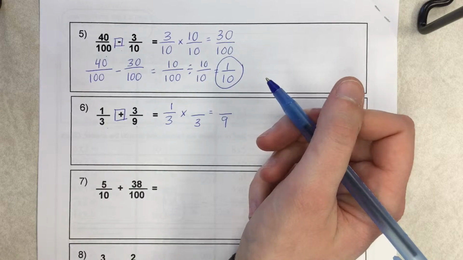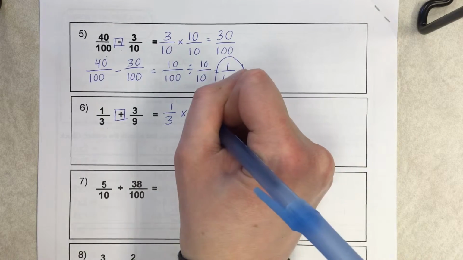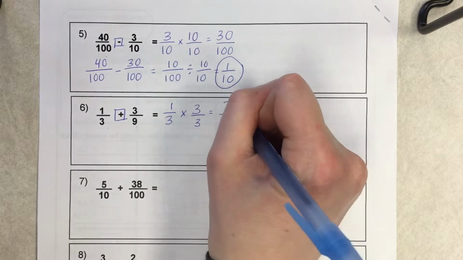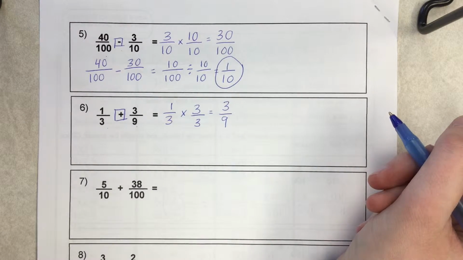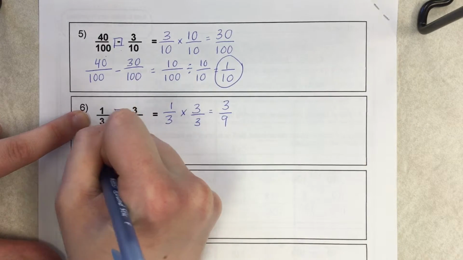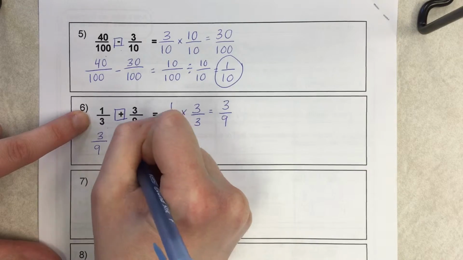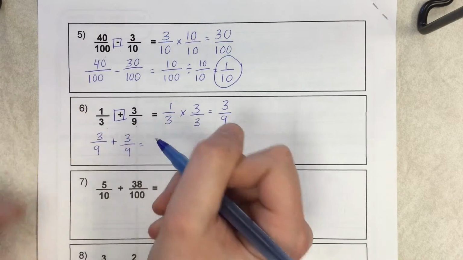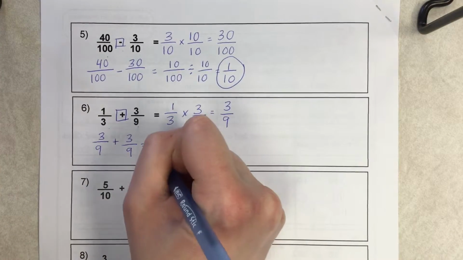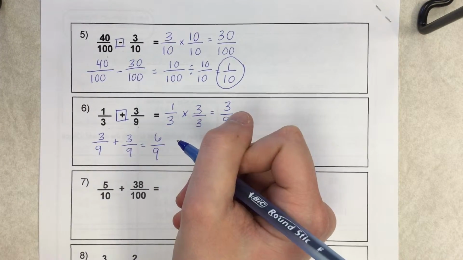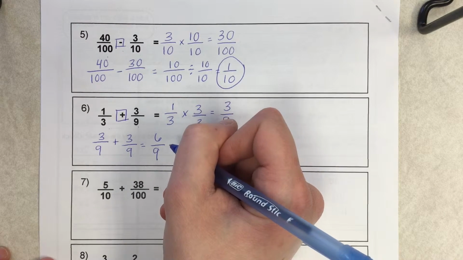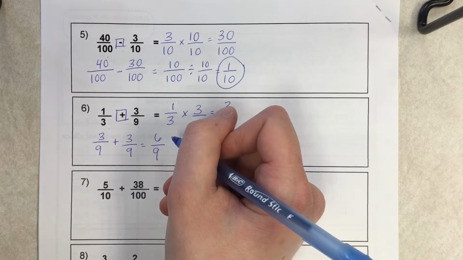To make an equivalent fraction, I have to multiply by a whole. So if there's a 3 in the denominator, there has to be a 3 in the numerator, and 1 times 3 equals 3. And I get an answer of 3/9. So 1/3 is what's changing. Now I have 3/9 plus 3/9. And I need to find out how many ninths. 3 plus 3 is 6. I'm adding, so my denominator stays the same. And I get 6/9. I need to see if I can make an equivalent fraction to simplify this.